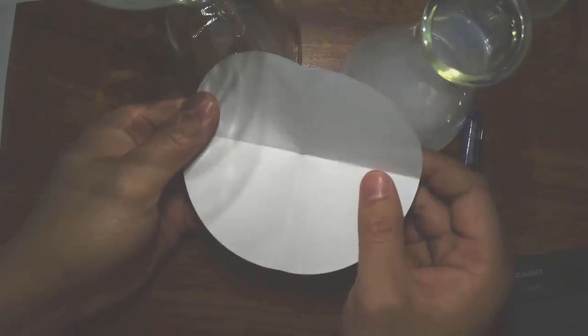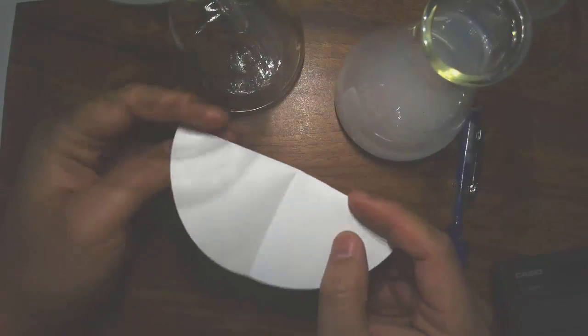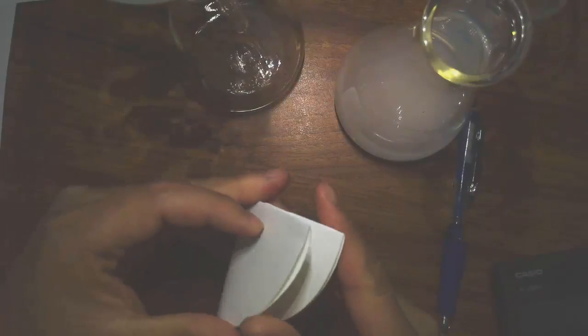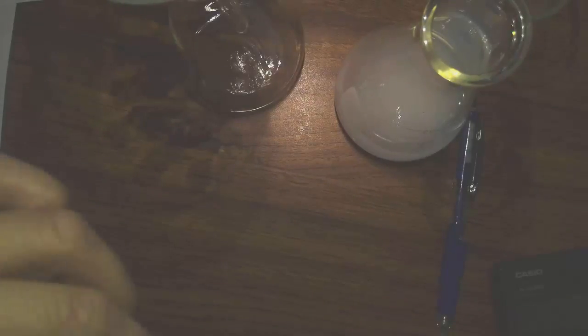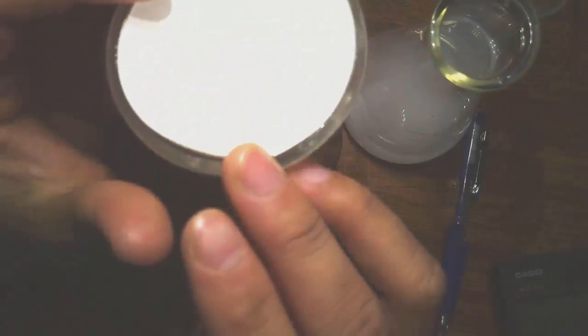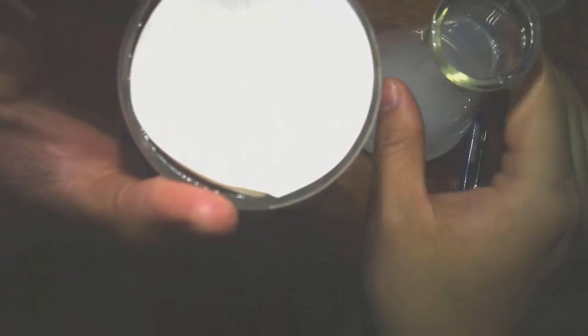And to use the filter paper, you fold this into four. And now you have yourself something that looks somewhat like a funnel, isn't it? Isn't that beautiful? Okay, so this is going to be used to collect the solid that's produced in the chemical reaction, which is specifically chalk. So I'm going to pour this in, okay?